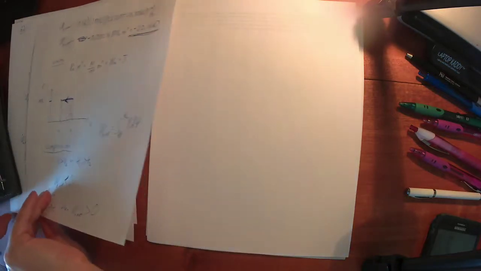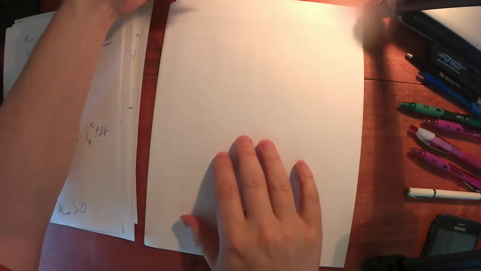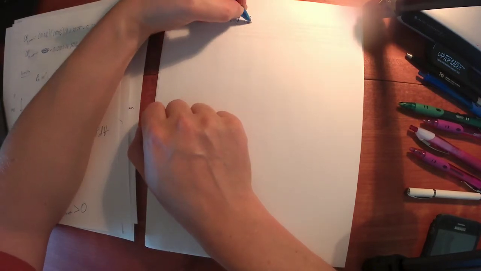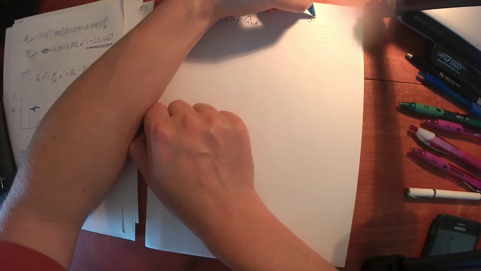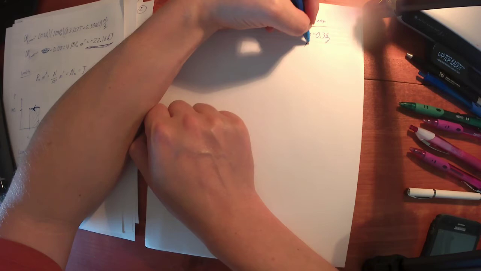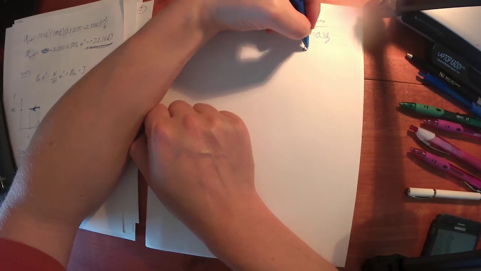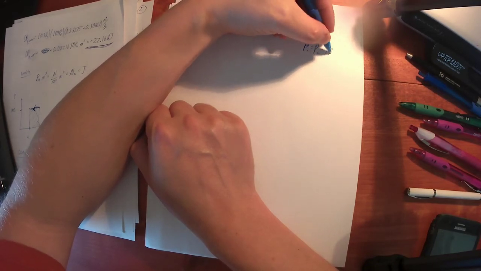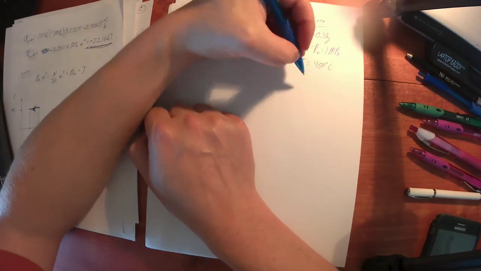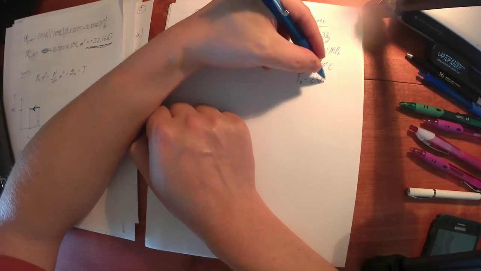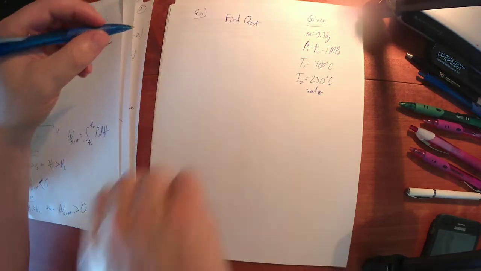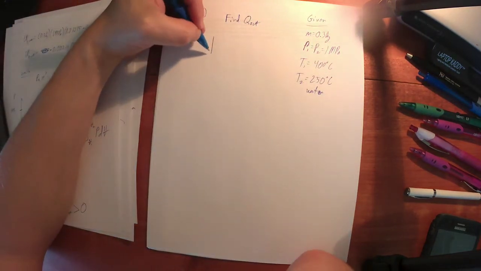So again, I'm going to go kind of quickly here. Another example. Find the heat out. Same givens. Mass 0.3 kilograms. Pressure 1 is equal to pressure 2 is equal to 1 megapascal. T1 is equal to 400 degrees C. T2 is equal to 250 degrees C. This is water. Okay. Now again, we know it's a piston cylinder.